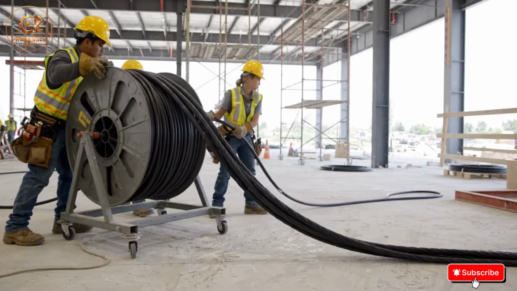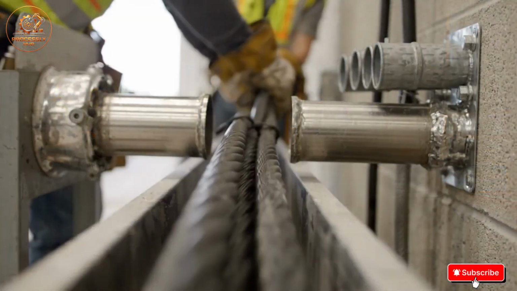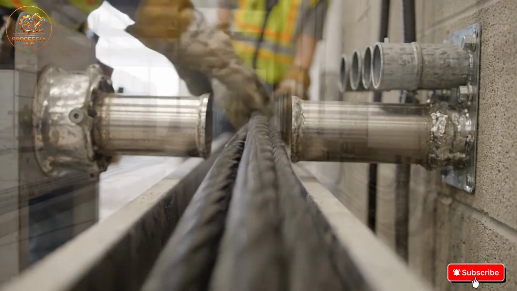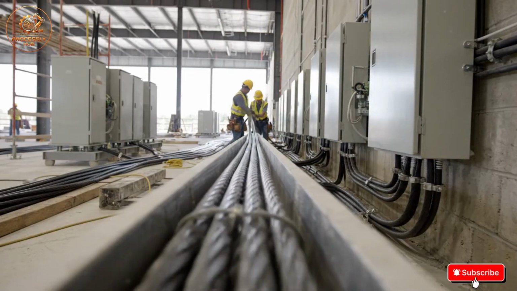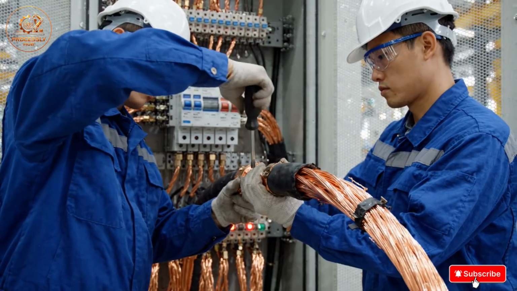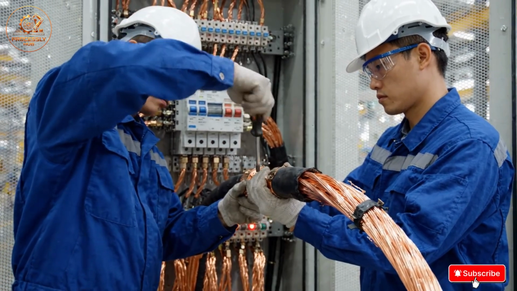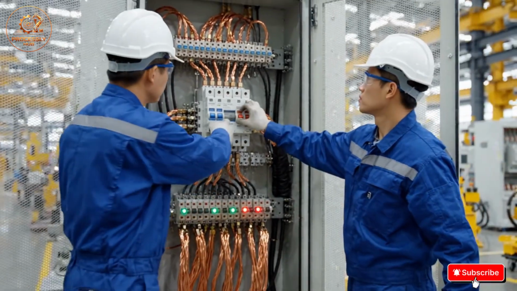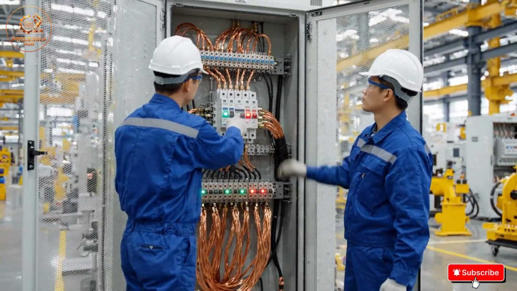The finished product arrives where electrical systems are built. These cables become the backbone of modern infrastructure. Precision-manufactured copper conductors are now carrying power. The journey from raw ore has become usable electricity.